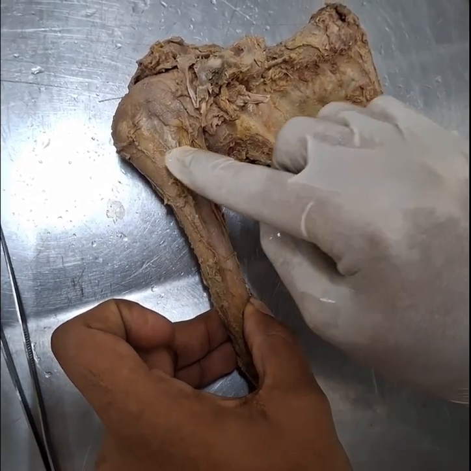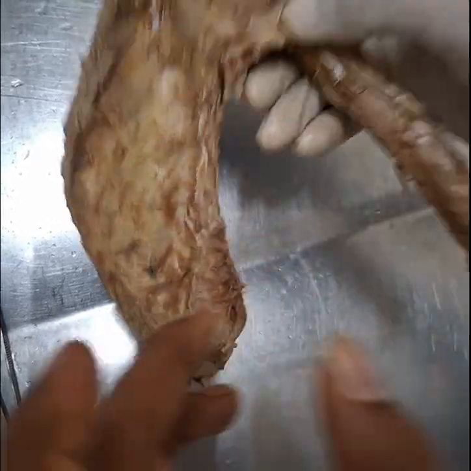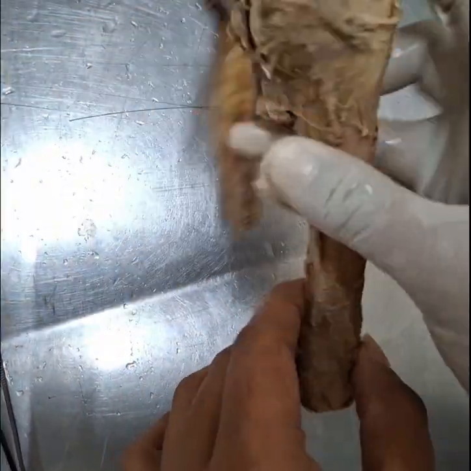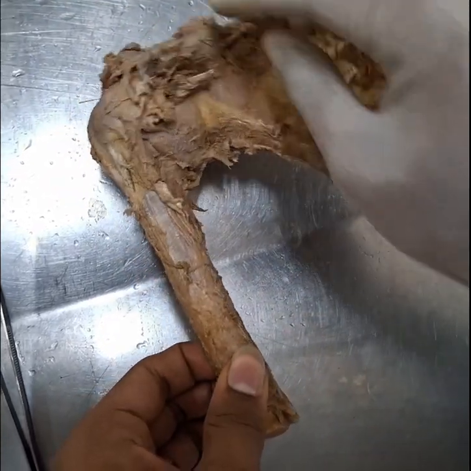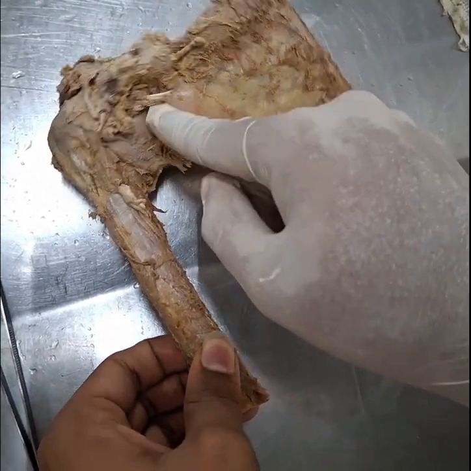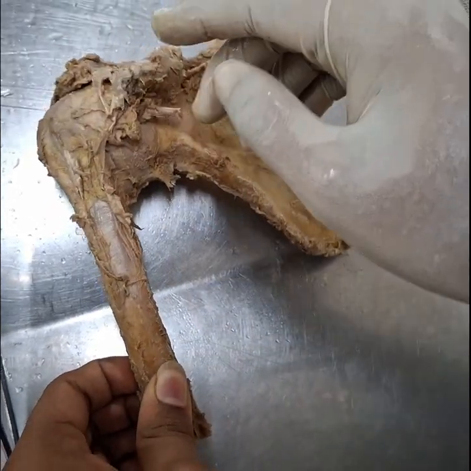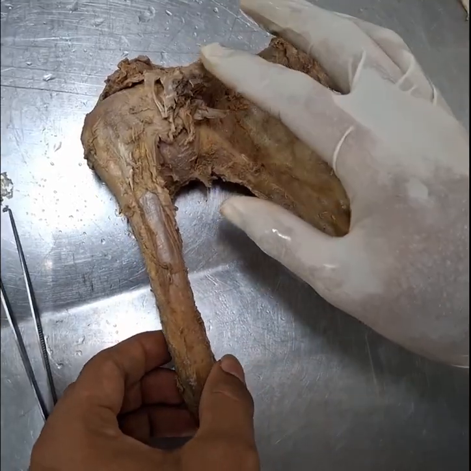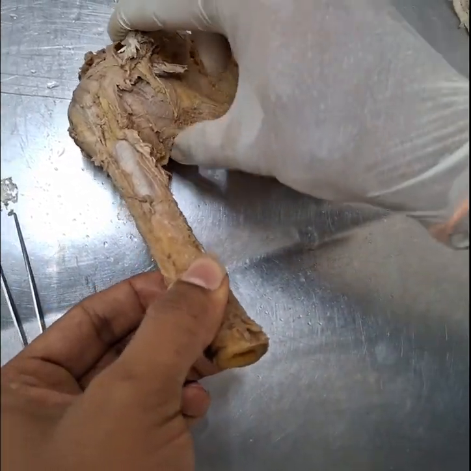It is attached between the two tubercles of the humerus, and another is the glenohumeral ligament. It has 3 parts: superior, middle and inferior. They are originated from the outer border of the glenoid cavity and attached to the humerus. And another ligament is the glenoid labrum. It is only on the outer margin of the glenoid cavity.